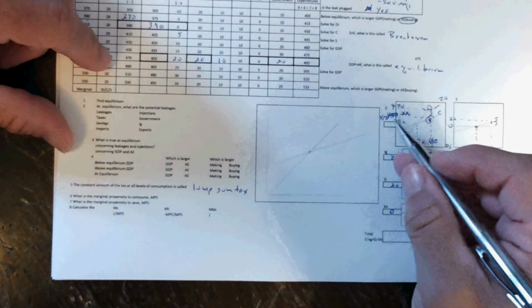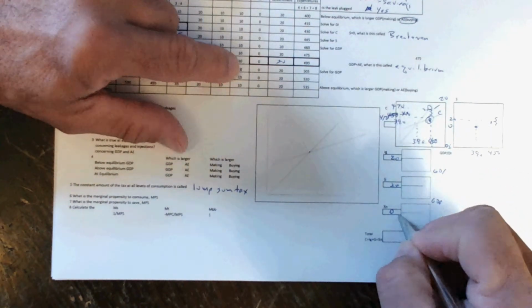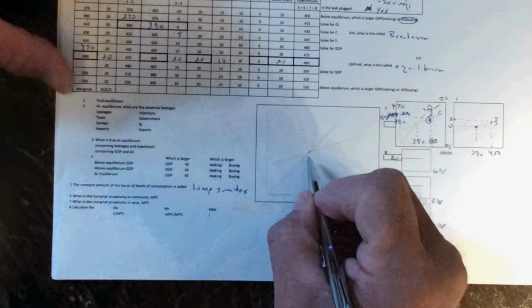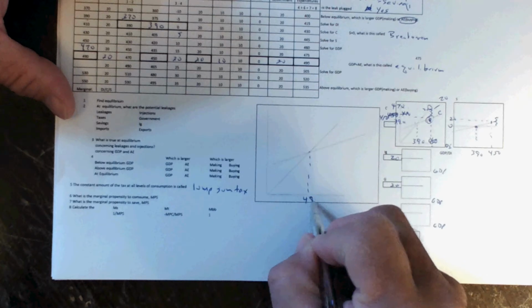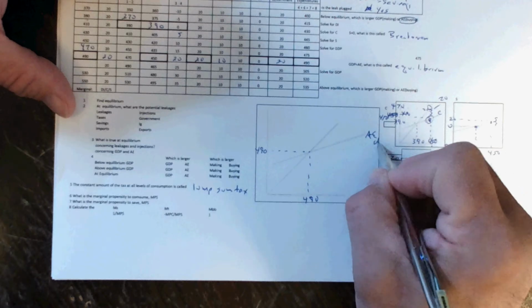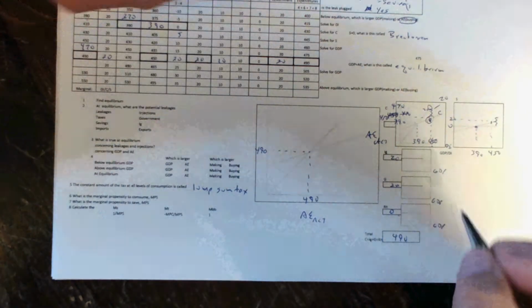So now we can add our variables and get 450, consumption at equilibrium, 20, business spending at equilibrium, government spending at equilibrium, and net exports, 490. This is our equilibrium level of aggregate expenditures and GDP. This is aggregate expenditures actual. We don't know if that's full employment. We don't know if it's recessionary or inflationary yet. We have to have another line to tell us that.